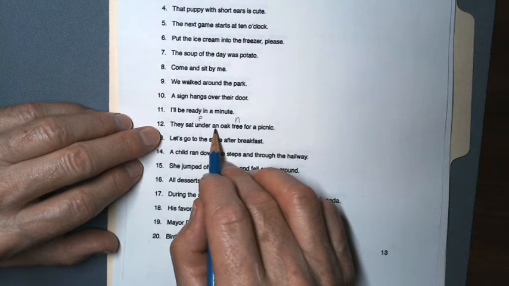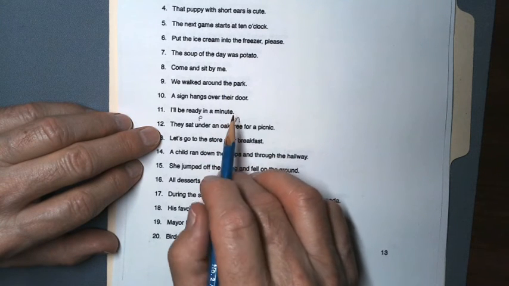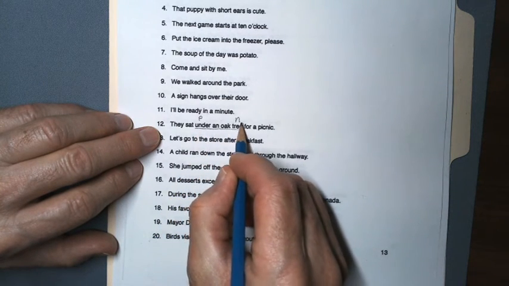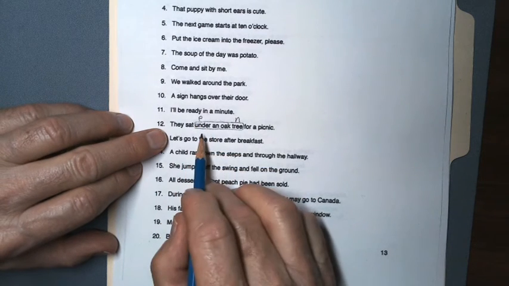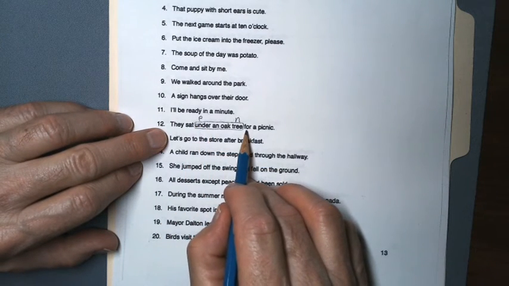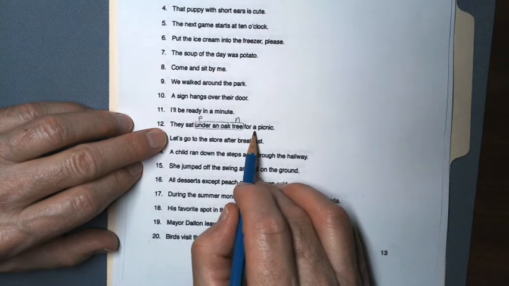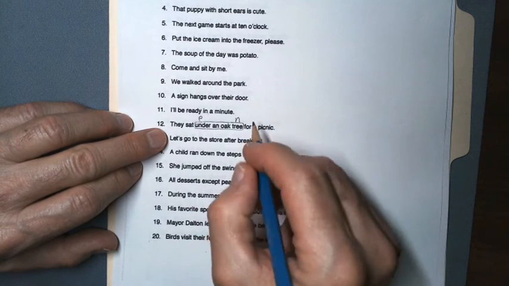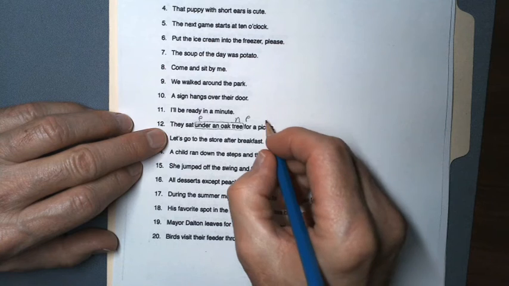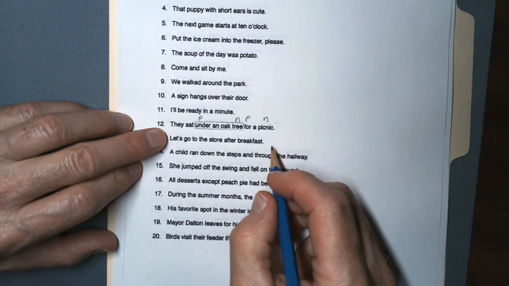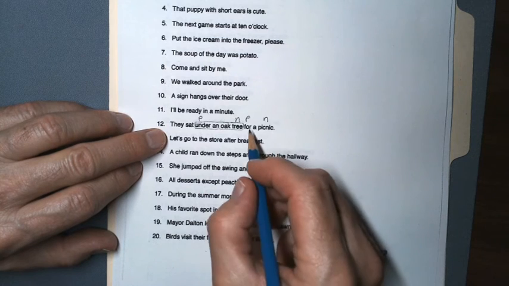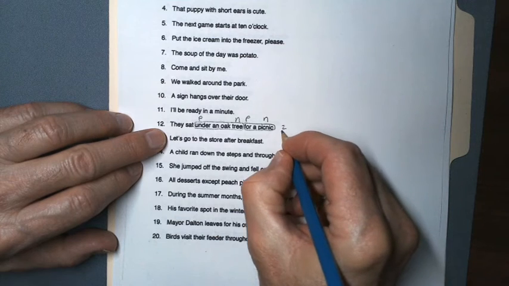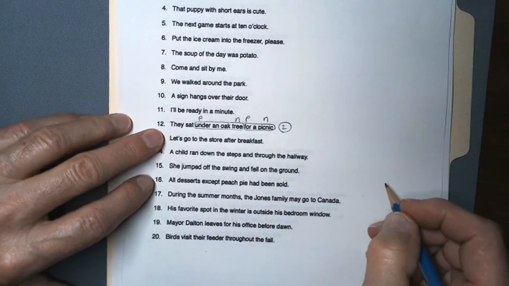An is an article. Remember we talked about 3 articles? The is an article and a is an article. We'll get to that a little bit later. So this would be a prepositional phrase. Now in this sentence they have another preposition, for a picnic. Here's another article. Articles identify nouns that are usually right next to each other. So for is a preposition and picnic is the noun. I've been to picnics. I know what a picnic looks like. So this would be 2 prepositional phrases right next to each other.